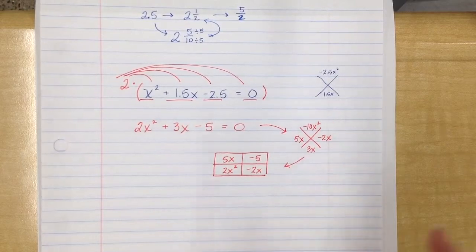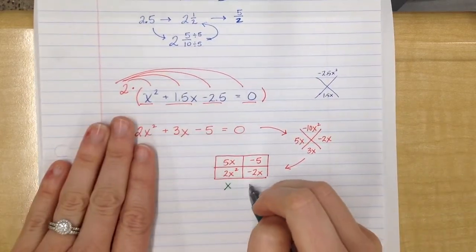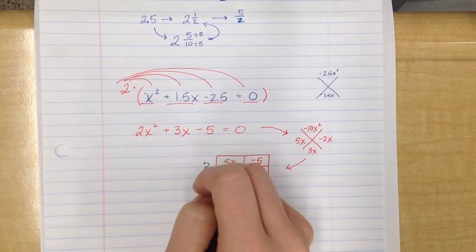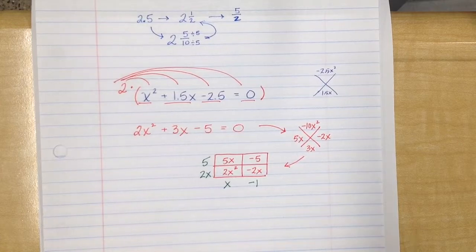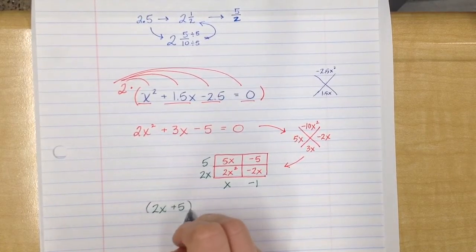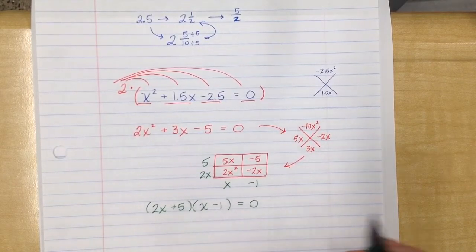And then we ask, what do they have in common? These guys have an x in common, these guys have a negative 1 in common, these guys have a 2x in common, and these guys have a positive 5 in common. And there we go. 2x plus 5 times the quantity of x minus 1 equals 0.